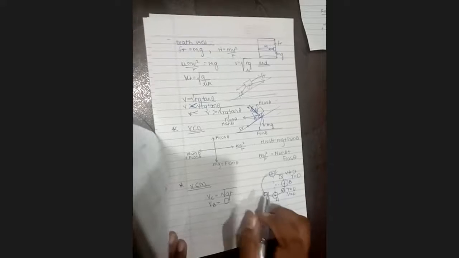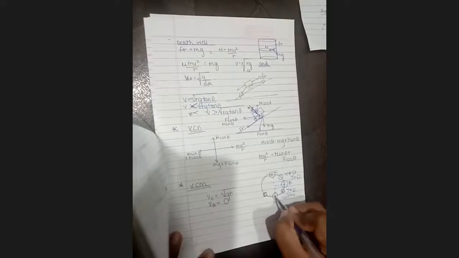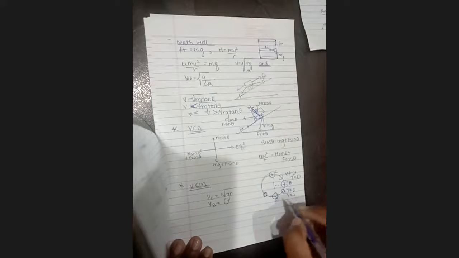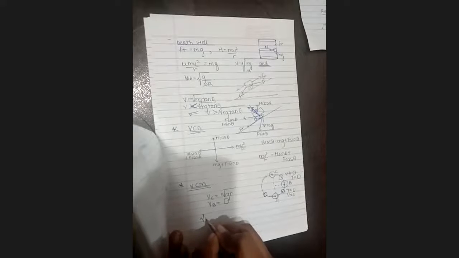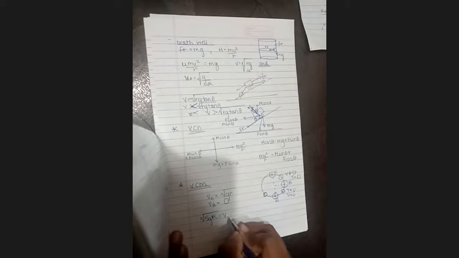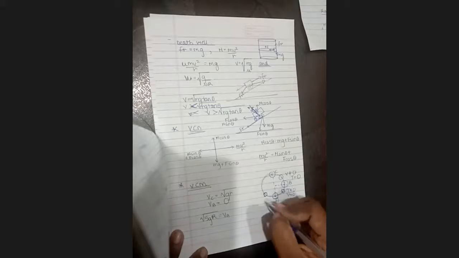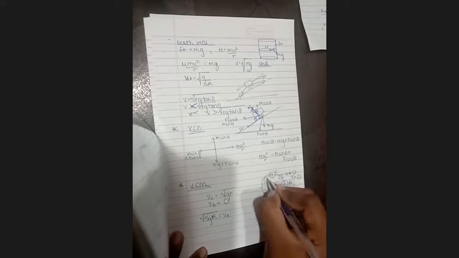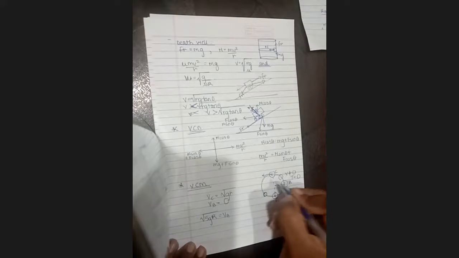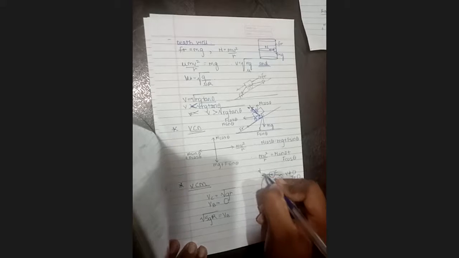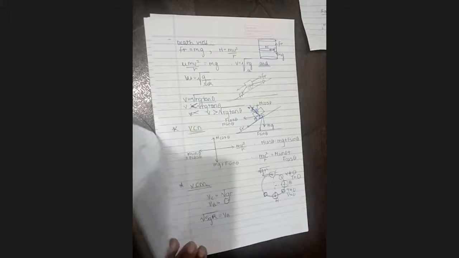For the ball at point A to complete the full circle, it needs a velocity of root 5 gr. If it has a velocity of root 5 gr, it completes the circle, and for this, the velocity at point C should also be equal to root gr.